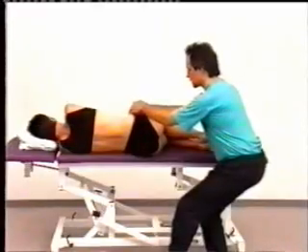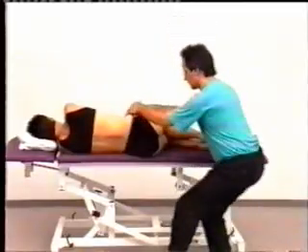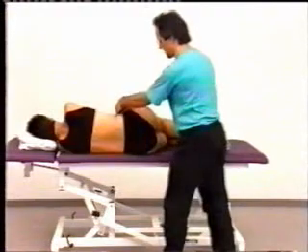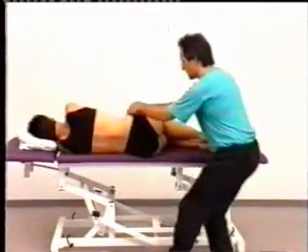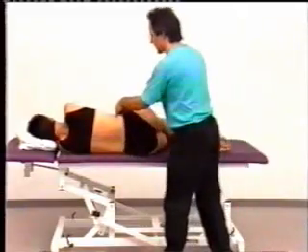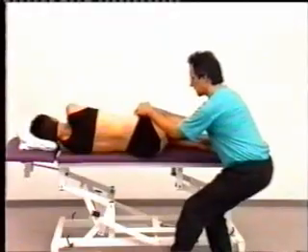And pull up. Good. The initial stretch is given by an additional weight shift onto the back leg. And pull up. Good. And pull.